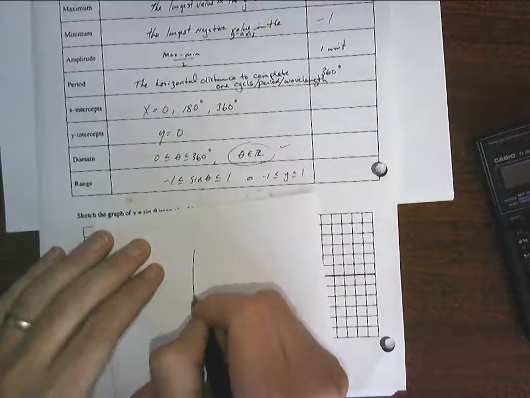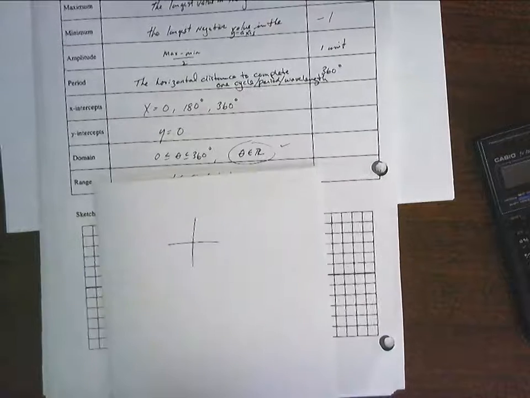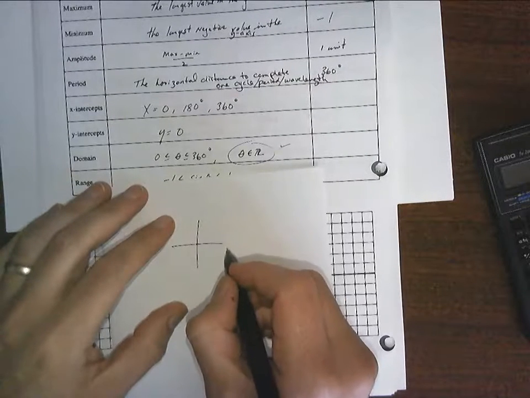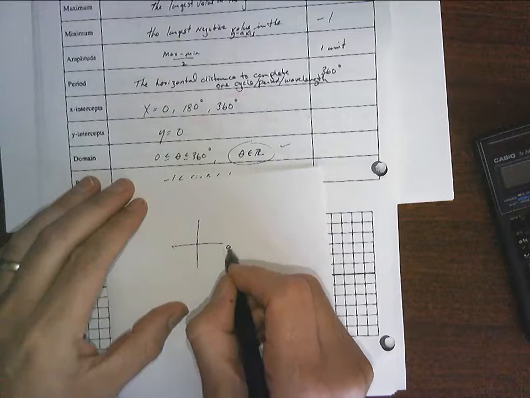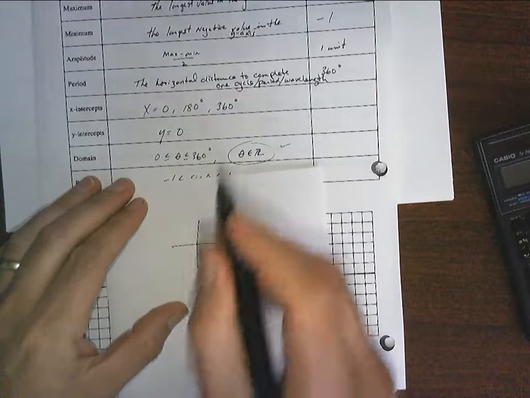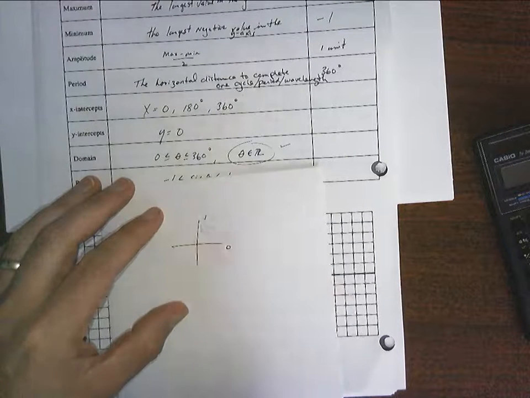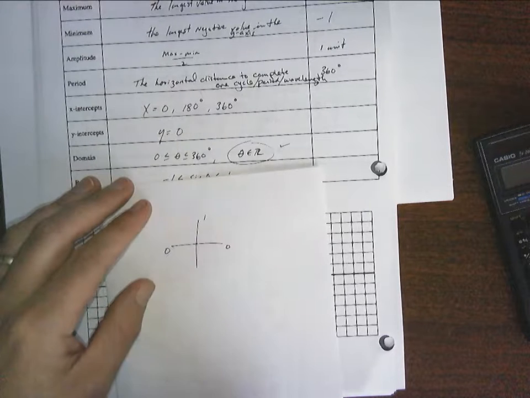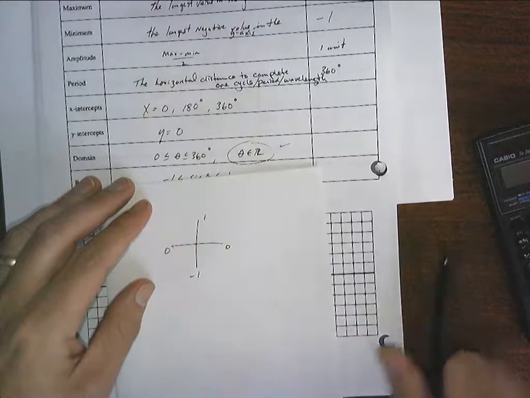Number one, here's a little memory aid that might help us a little bit. If we think about the sine curve, it starts at 0, 0. So it goes to 0, and then it goes up. The sine curve always goes up to its maximum of 1, and then it comes down. It goes through 0 again, and then it goes to -1. So these are the y values.